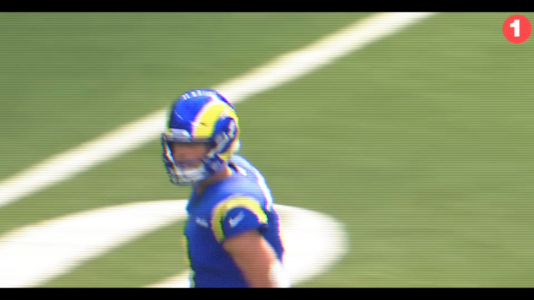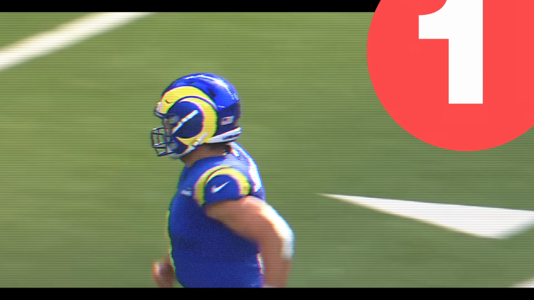But don't fret too much, Seahawks fans. That doesn't mean the Rams have been perfect. More on that in schematic point number 2.